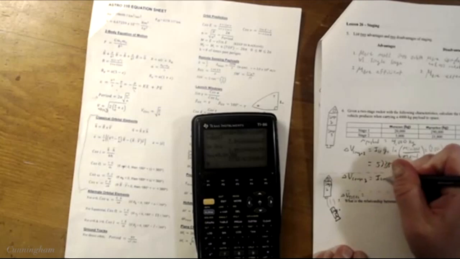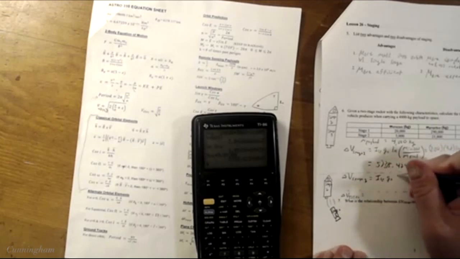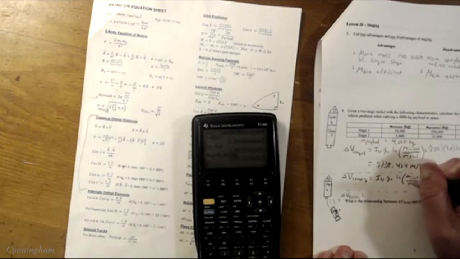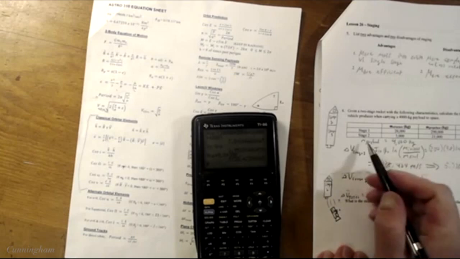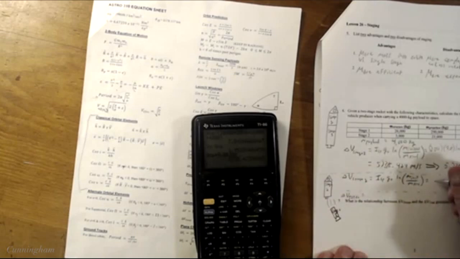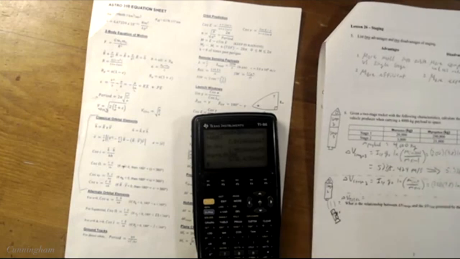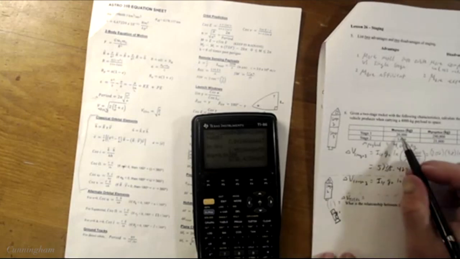We have ISP, g naught, same equation, same math: M initial over M final. The ISP of stage 2 is a slightly different rocket, it looks like, so that ISP is 350, still 9.8. Natural log of M initial. We got rid of stage 1, so that structure is gone.